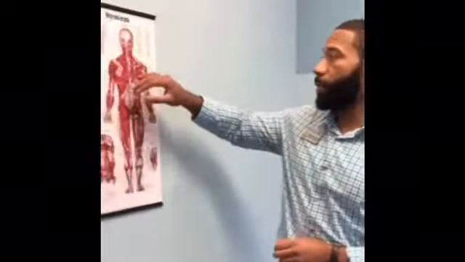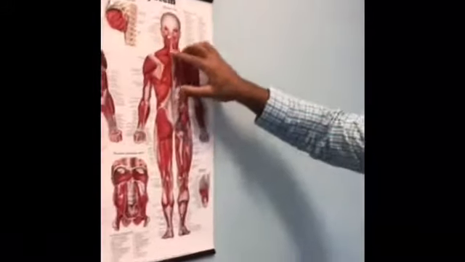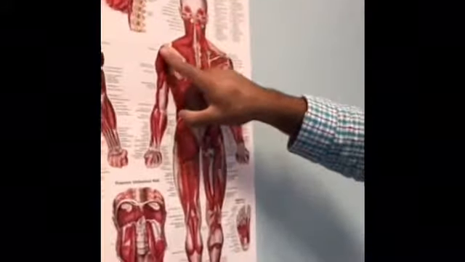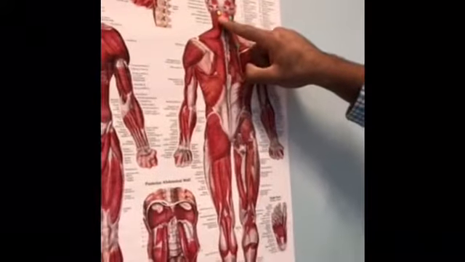So the lacrosse ball release is more of a technique that you'd use like a self-massage technique, and you would use it on those muscles that are prone to that tightness. So here you've got your upper traps going from your shoulder here all the way up into your neck region.